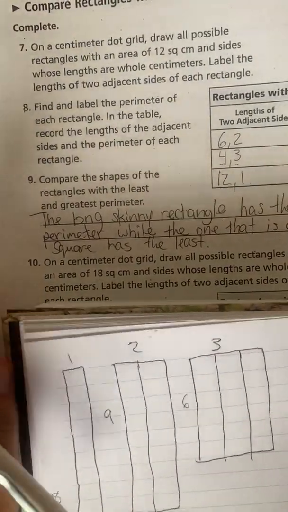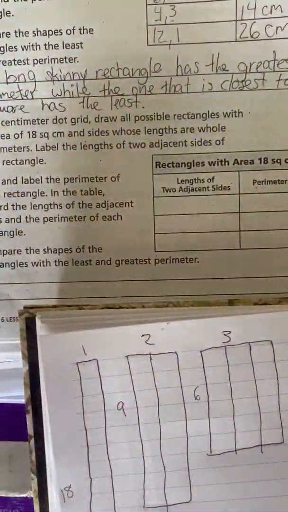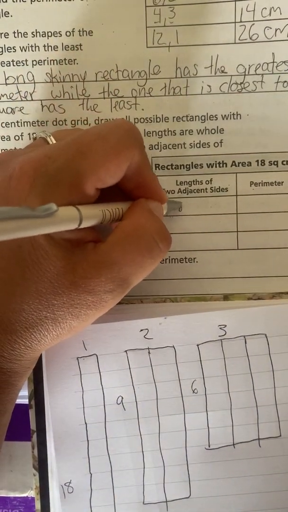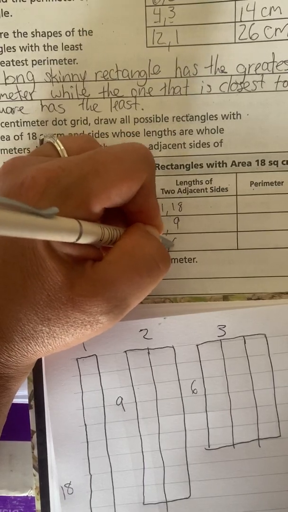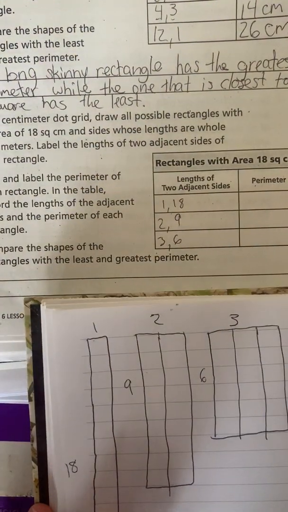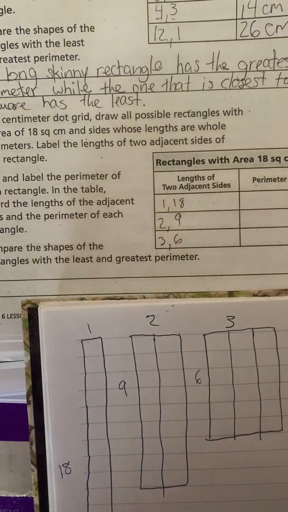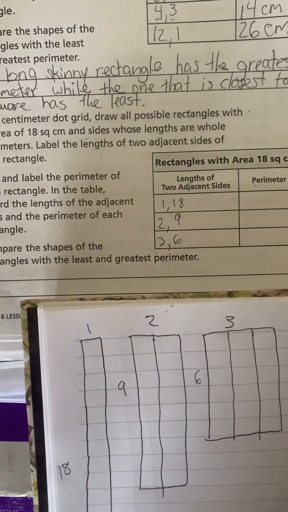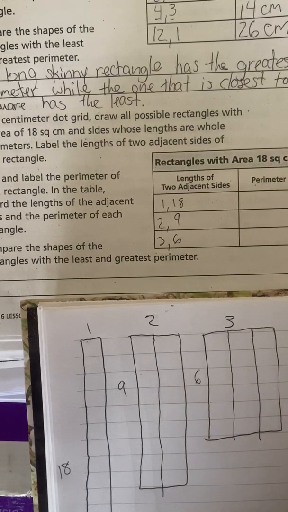Okay, so now we're going to do the same thing here. We're going to write the lengths of the 2 adjacent sides. So we've got 1 by 18, 2 by 9, and 3 by 6. Then we have to figure out the perimeters. So 18 plus 18 plus 1 plus 1. I'm just going to add the 1 and 1 and make it 20.